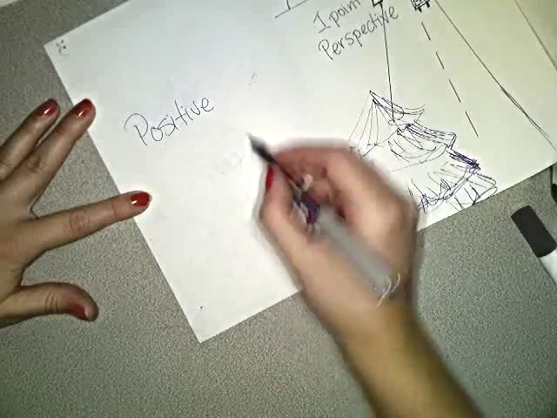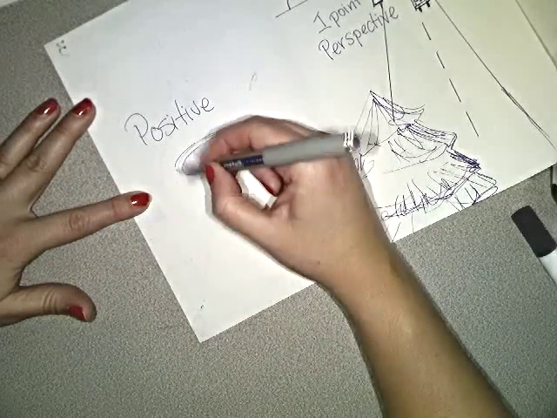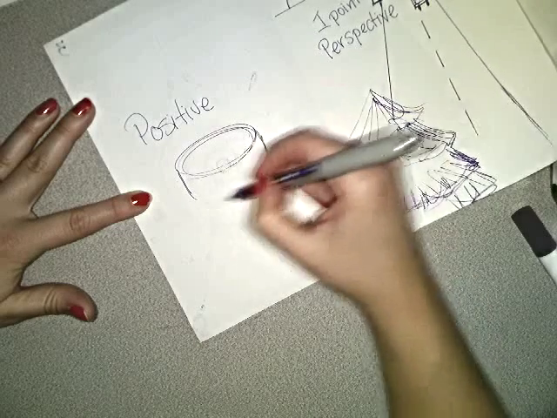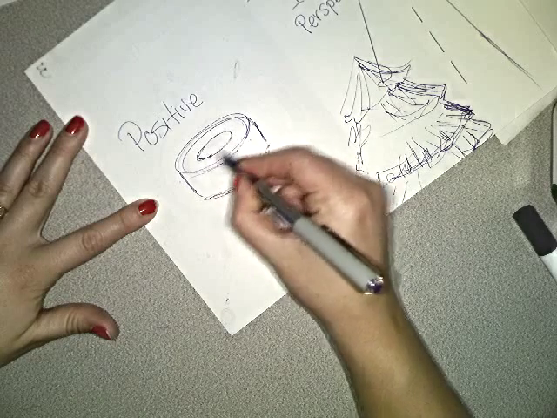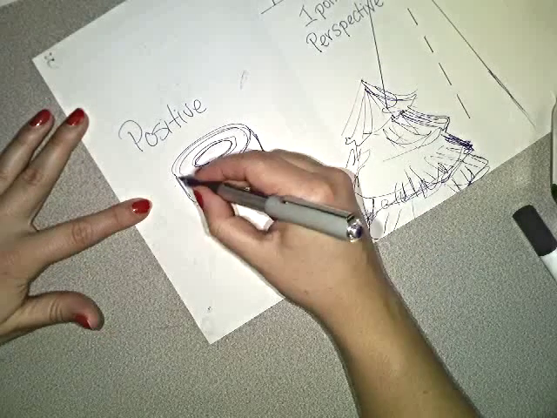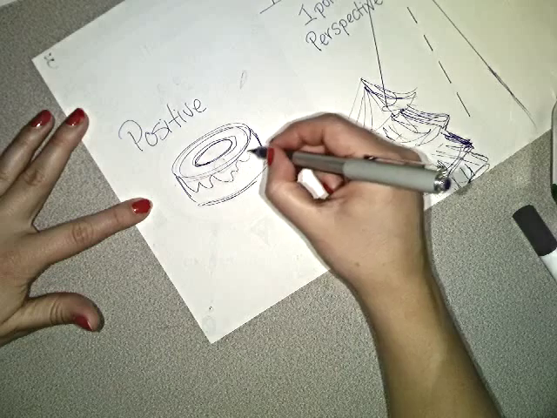An idea to help you guys remember positive and negative space is thinking about a donut. I did draw these with you a little bit last time. And having a hole right here. So it's an oval. Ellipses are really hard to draw. Drawing icing now.